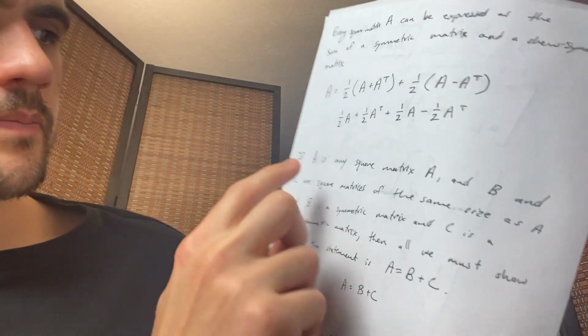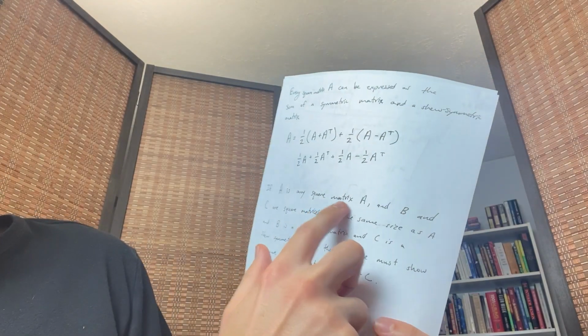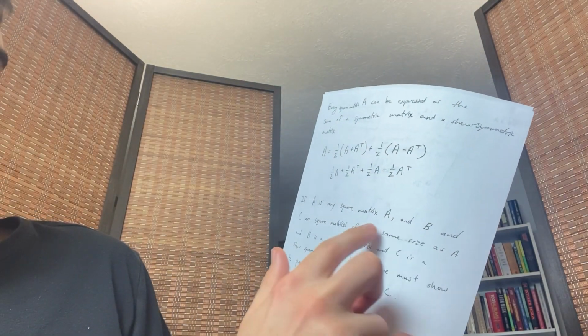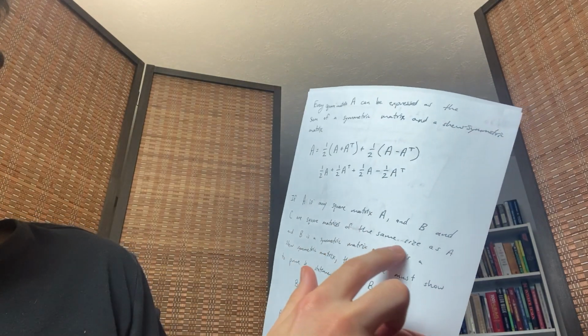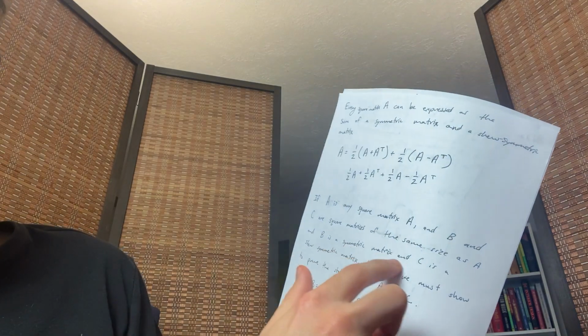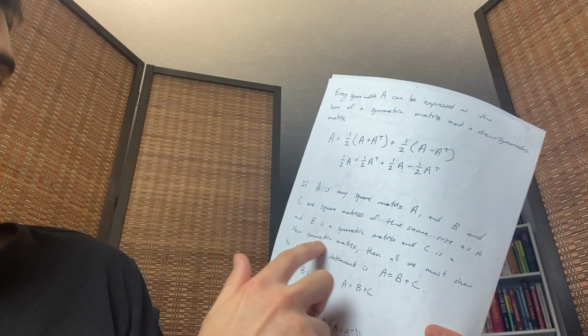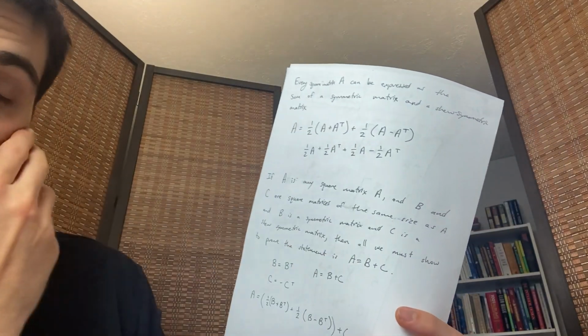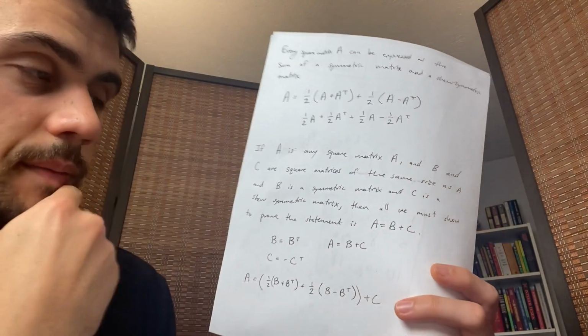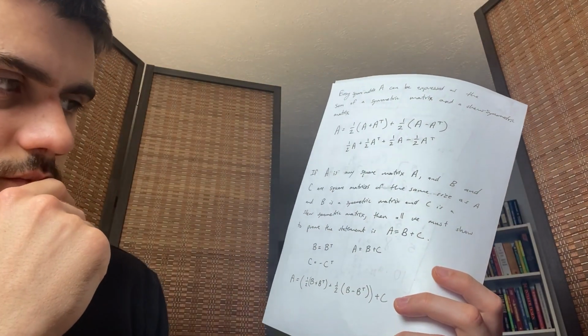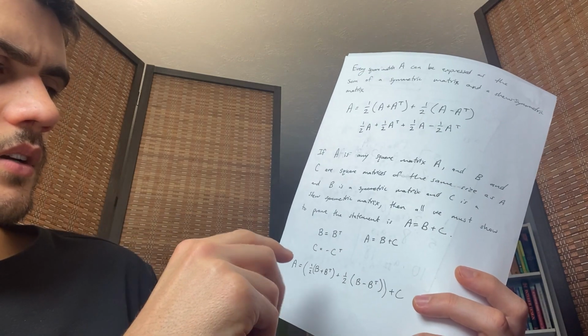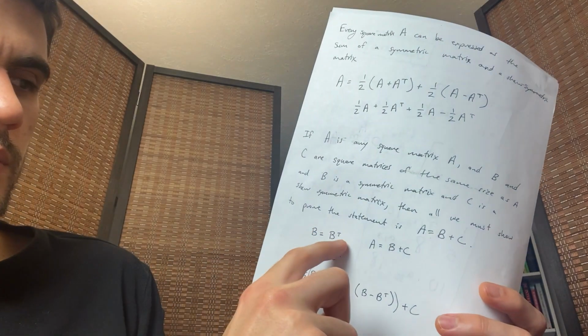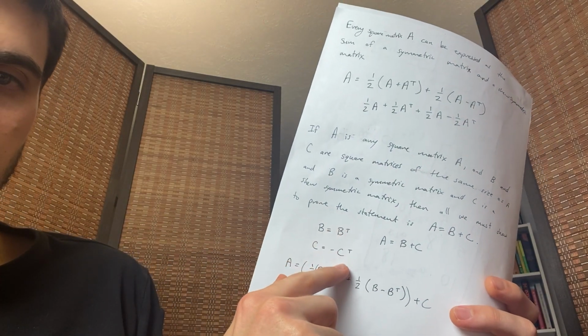And I said, well, if A is any square matrix, and B and C are square matrices of the same size as A, and B is symmetric, and C is a skew symmetric matrix, then all we must show to prove the statement is that A equals B plus C. Okay, and so we just list what a symmetric matrix is, and a skew symmetric matrix.